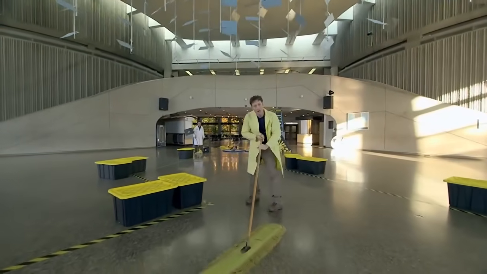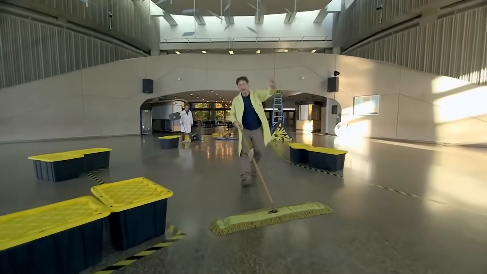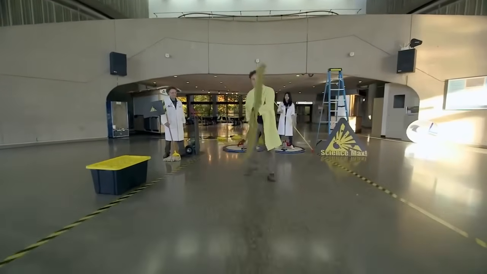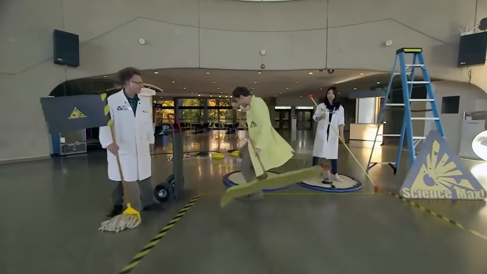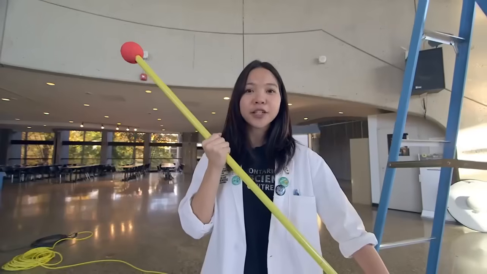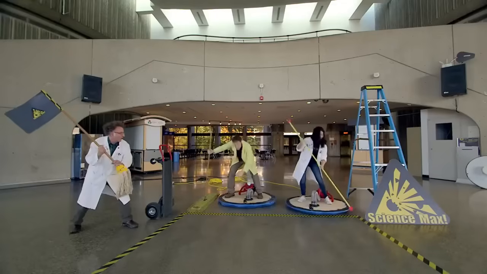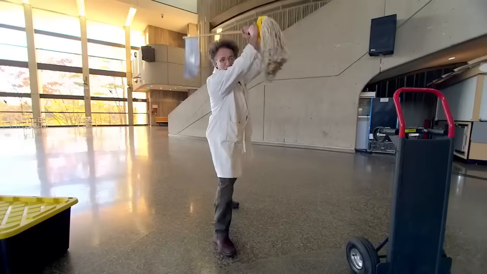Okay, we have a giant race course that we've set up. We've got two low-friction hover discs, and I'm gonna use the low-friction dust mop version to propel my hover disc. And Helena, what do you have? I have the high-friction rubber ball stick. Start your engines! On your marks, get set, and go!